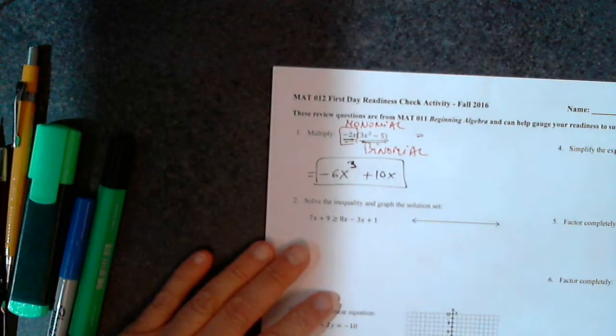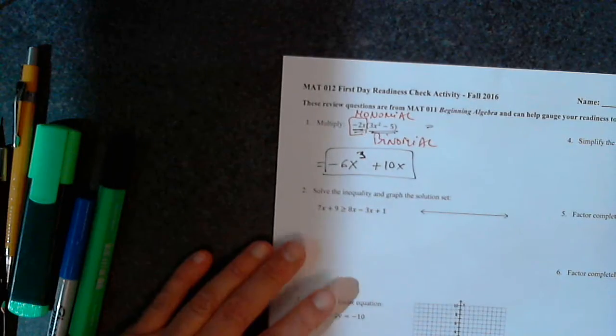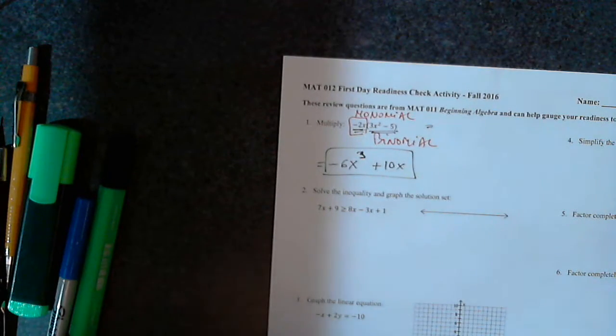Okay, problem 2. Solve the inequality and graph the solution set.